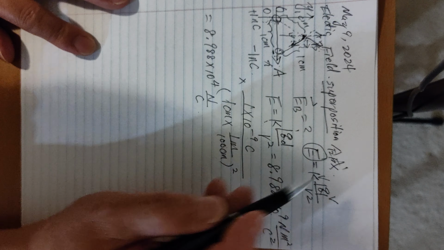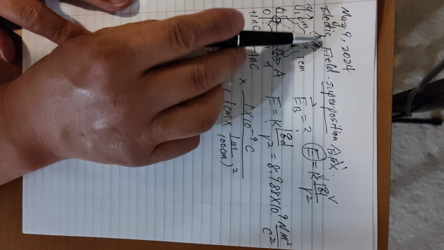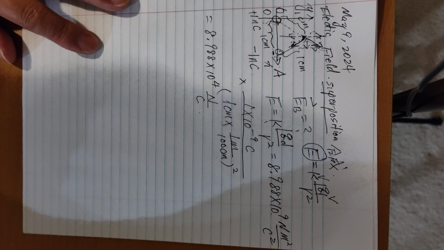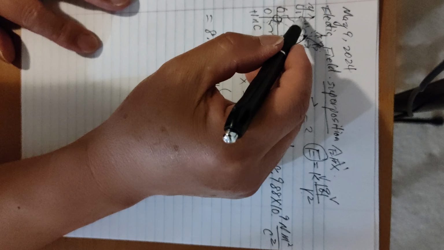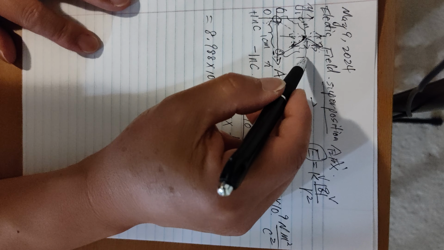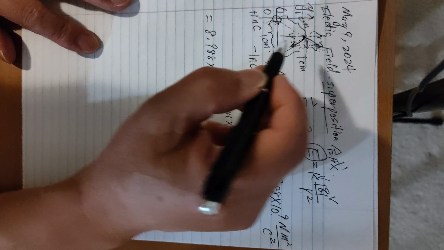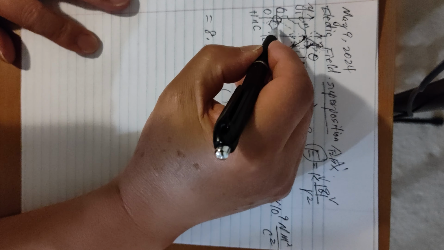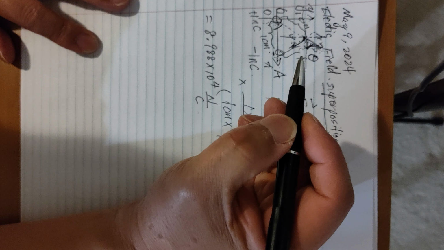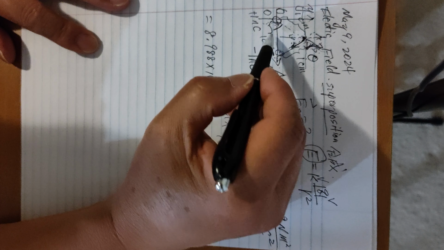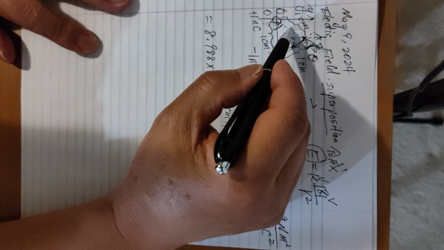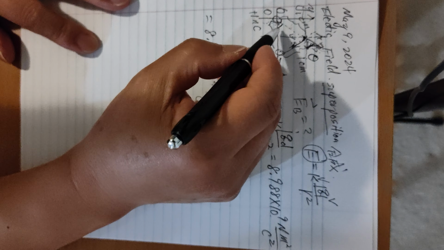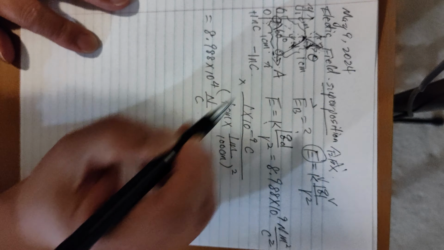Okay, now we know the y component of that is being canceled out. All we need to find is the x component. Since this line is parallel with the x-axis, the angle right here, that theta, is going to be the same as this angle right here. Since those three lines are exactly the same length, based on the geometry, we know this is 60 degrees.